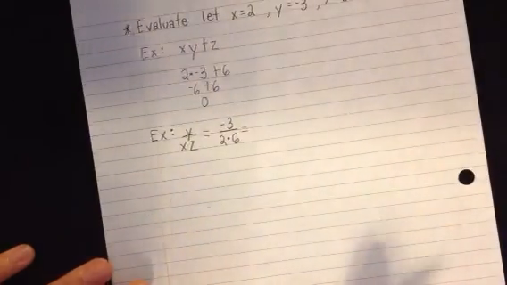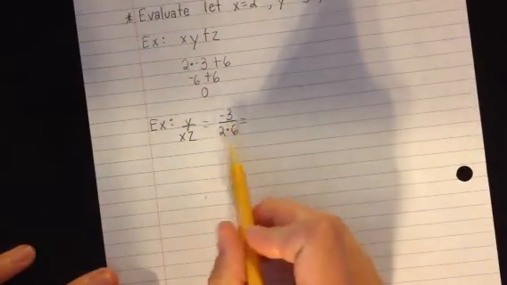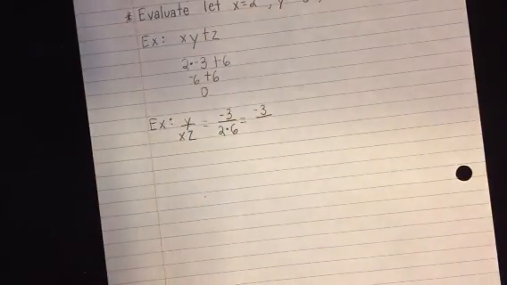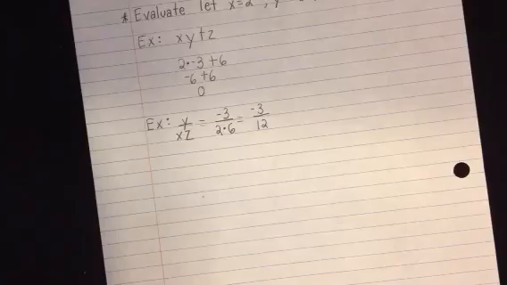So what we're going to do here is we're going to perform this multiplication first. So we're going to keep the negative 3. 2 times 6 is 12. And now we're done.